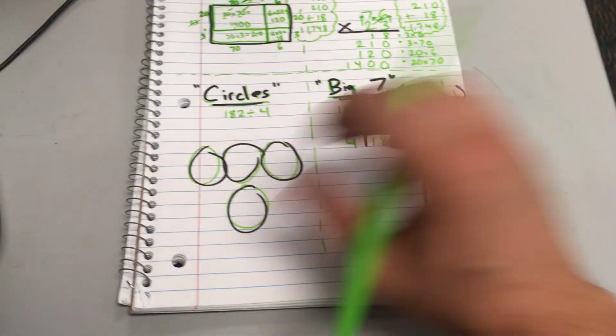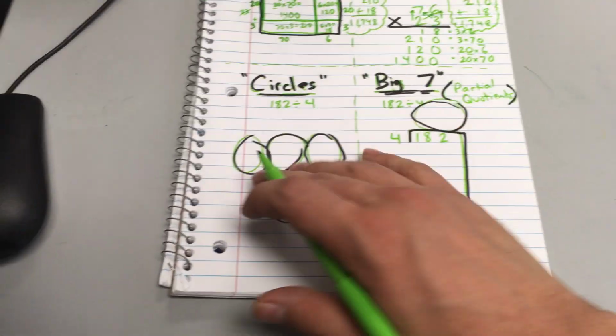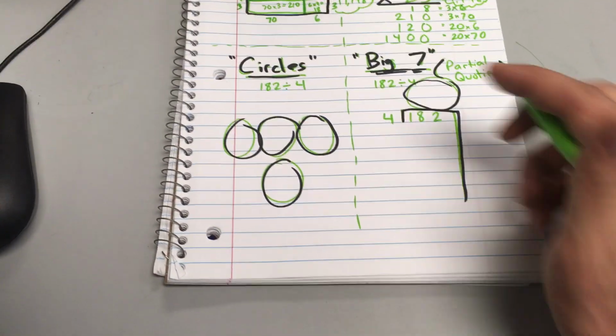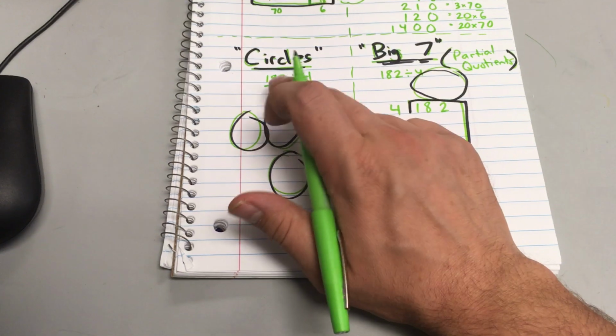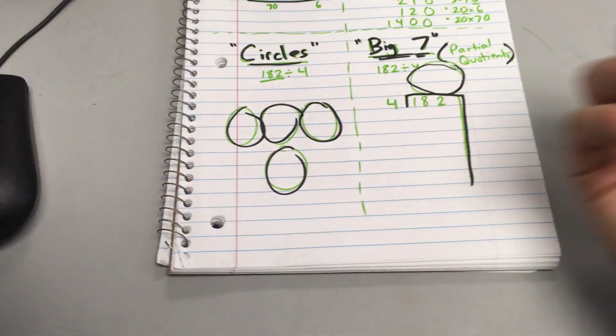In division, our fourth graders come in from their third grade experience knowing the circles method. So the idea is to put the same number in each of these groups until we've exhausted this dividend to 0, and then we look to see if there's a remainder. Okay, so what does that mean?